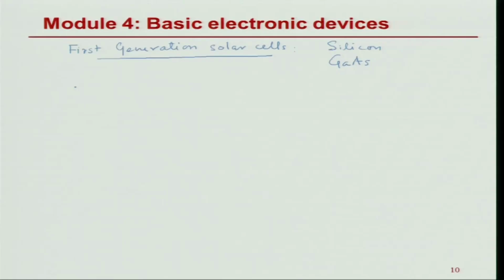But the problem with those solar cells was that the space programs could afford them, but for utility the cost is too high, and hence the driving force in the development of photovoltaics has been to reduce the cost. So then came the second generation solar cells, and here the aim was not to increase the efficiency, it was mainly to reduce the cost.